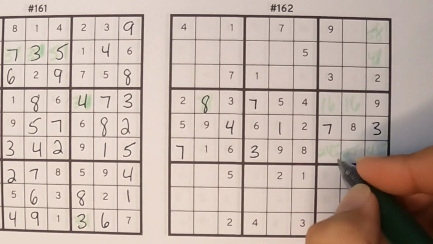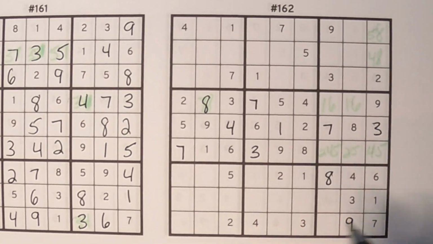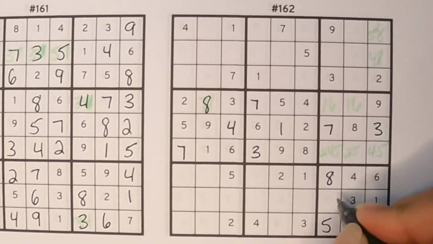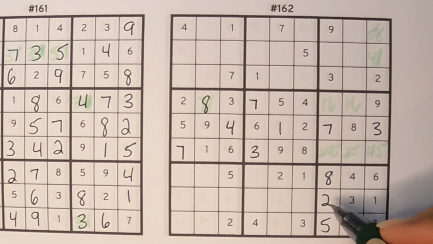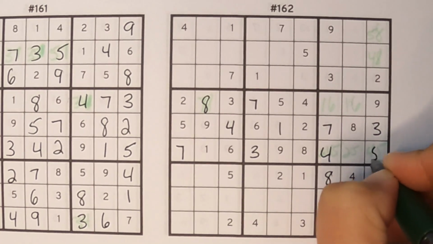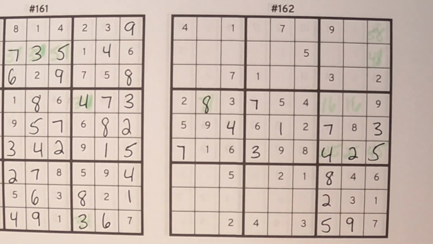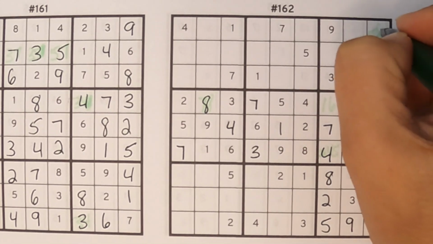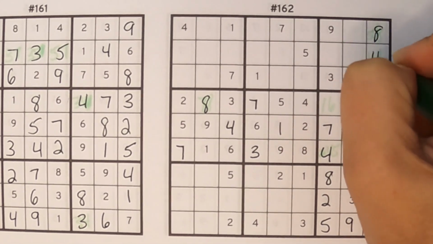We've got a 2 and 5 here, so that makes this our 8. 2 here, so 5, 2. That 2 and 5 makes this our 4, which means this is our 5, 2. That 5 makes this our 8. 4.